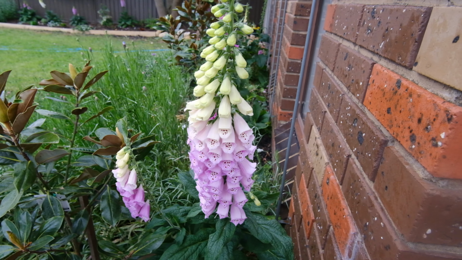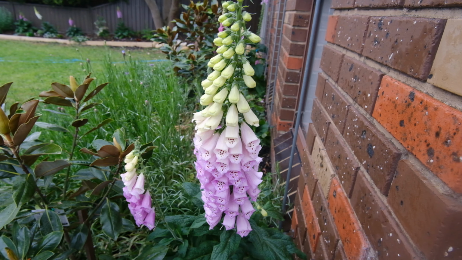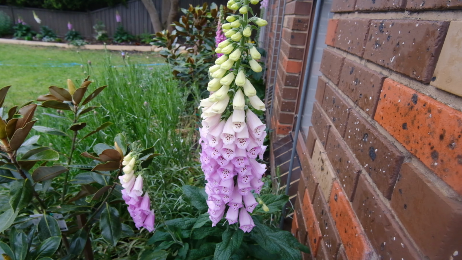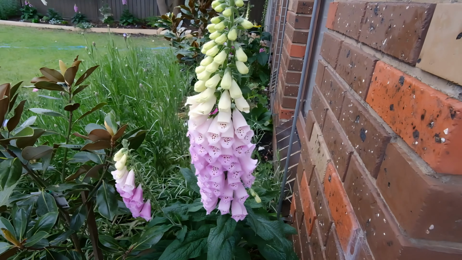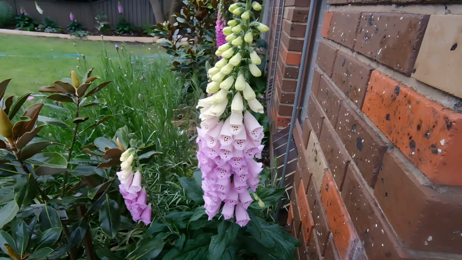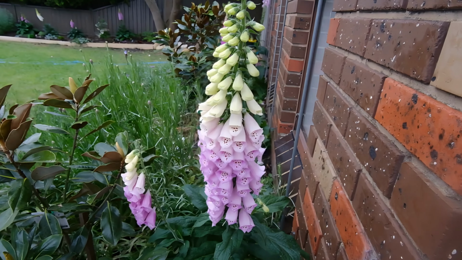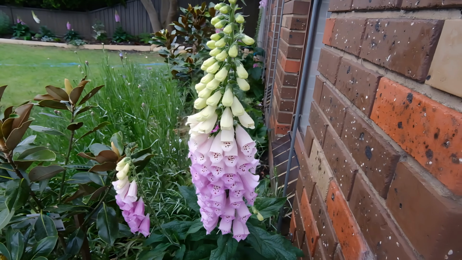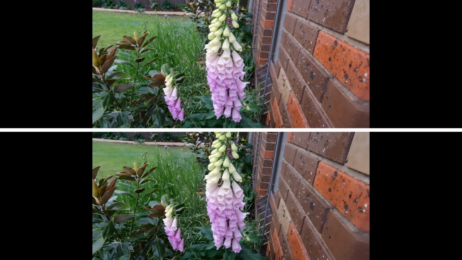Okay, next clip is just some flowers that I took in my backyard. Clip 1, without anything. And clip number 2. As you can see, the colors are a bit brighter in this one. Okay, and let's have a look at them together. Yeah, it's definitely clearer on the edges of the video, I feel.